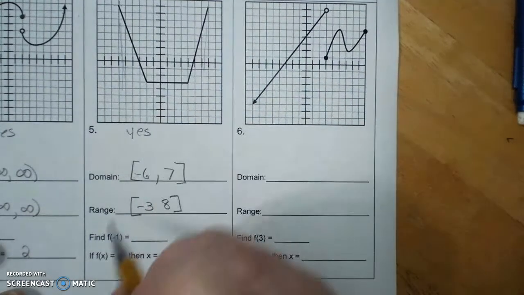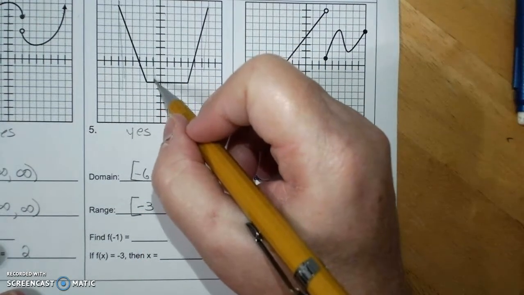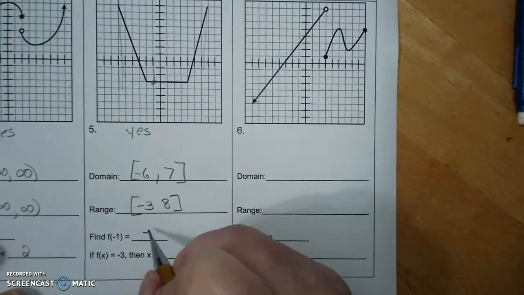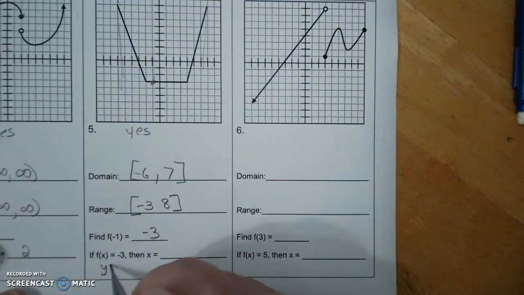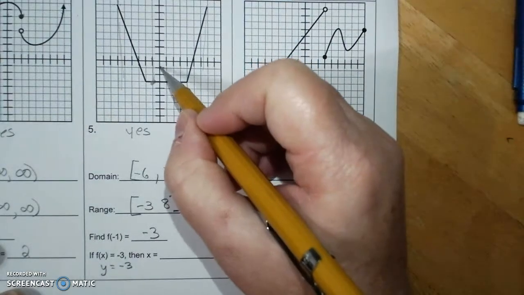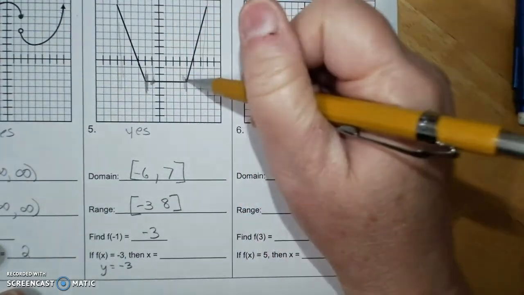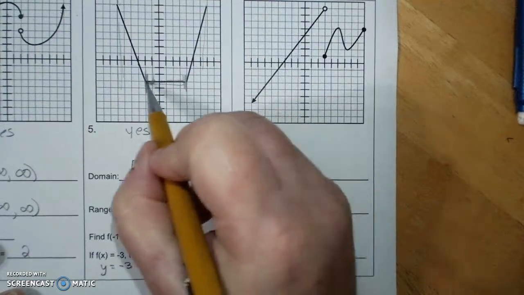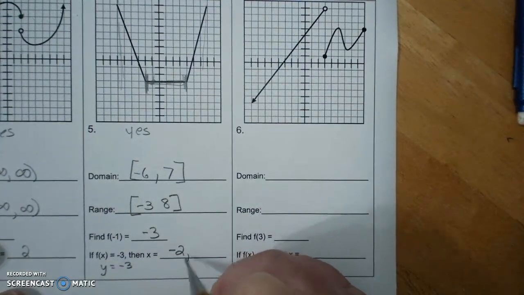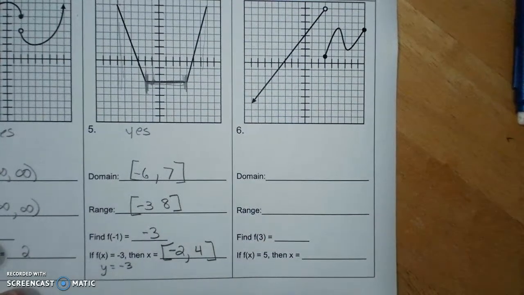Okay, now I have to find f of -1, which means I have to go to -1. I have to come down and hit the function, which is -3. Then I want to know when y is -3. Then I go y to -3, and it is a continuous line. This is when y equals -3, so I'm going to say it is anywhere from -2 to 4, including the 2 points.